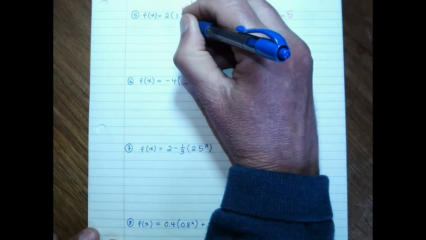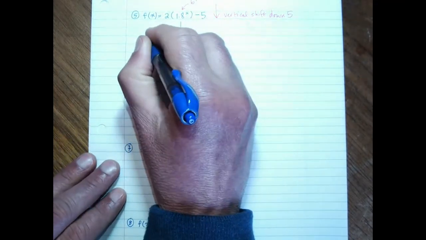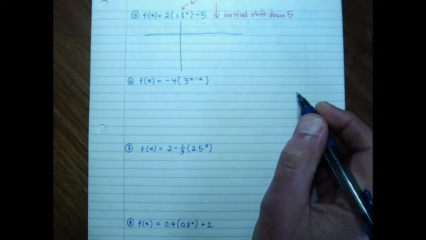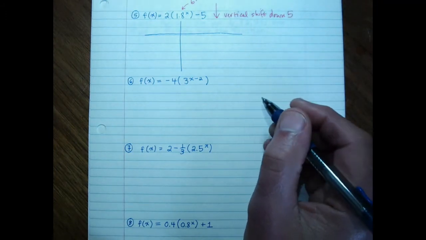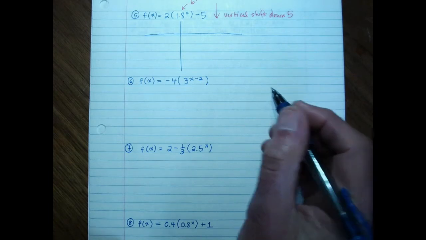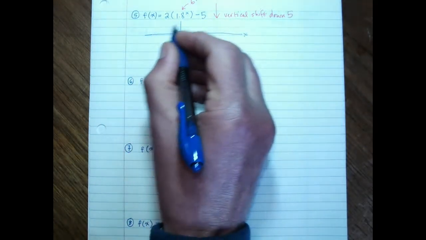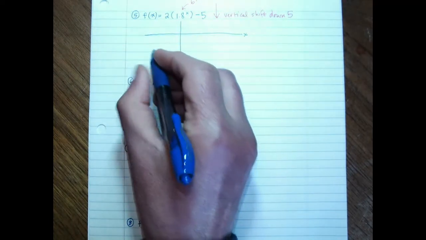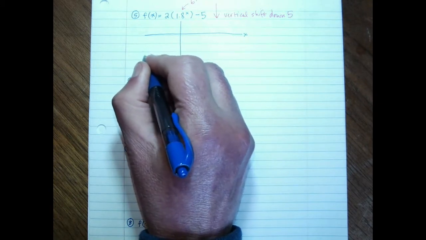So when I do a vertical shift, either up or down, the horizontal asymptote shifts with the graph. So I'm going to have to show the new position of the horizontal asymptote. It started at the x-axis. It's going to shift down 5 units along with the graph, so it will end up 5 units below.